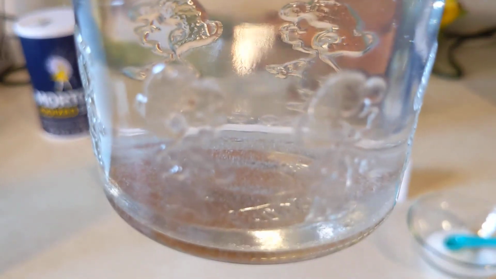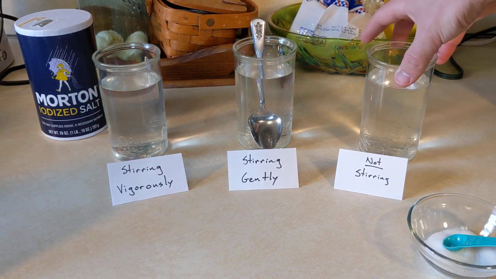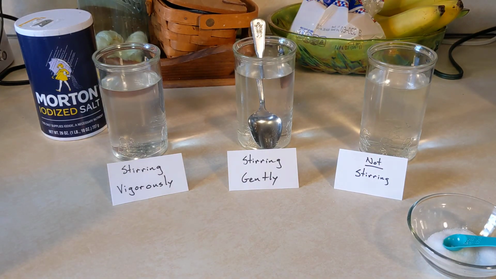Okay, so that's 5 minutes. I'm going to call time there. Not going to hold it anymore. There were still some salt crystals left, but they were pretty much gone.